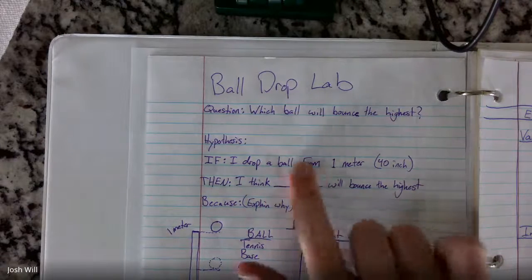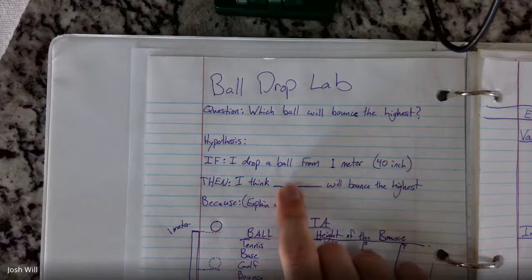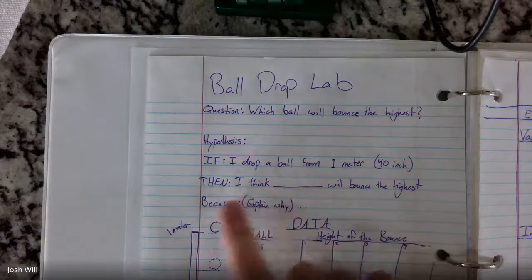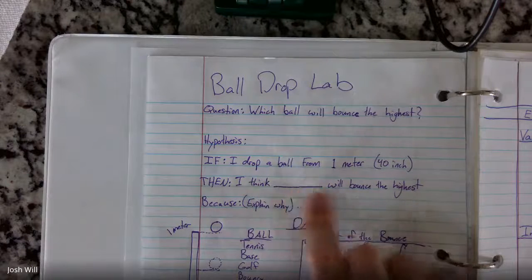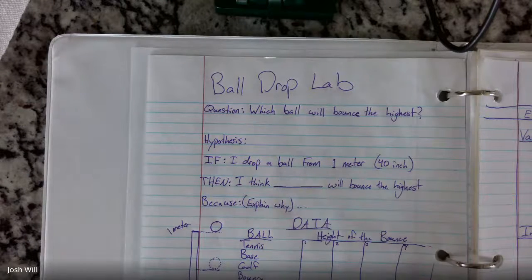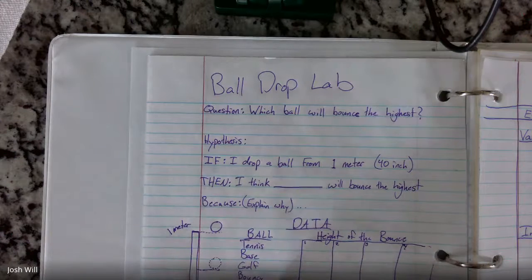So this is where you pick the ball. You have all these different options down here, whatever you happen to have at home, and then you would put that up there, whatever one you think is going to bounce the highest. And you need to explain why. So if you picked a bouncy ball, well, I think the bouncy ball will bounce the highest because it bounces really high, or it has bounce in the name. So that's your example.